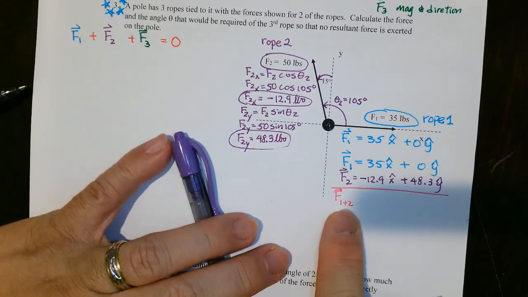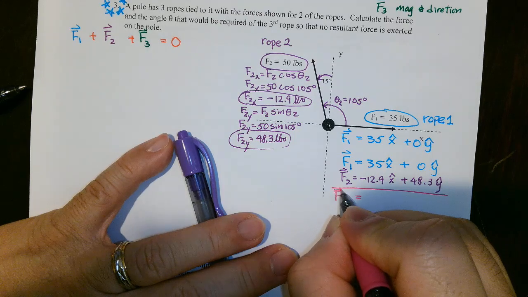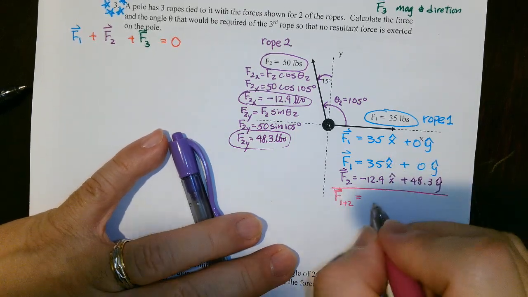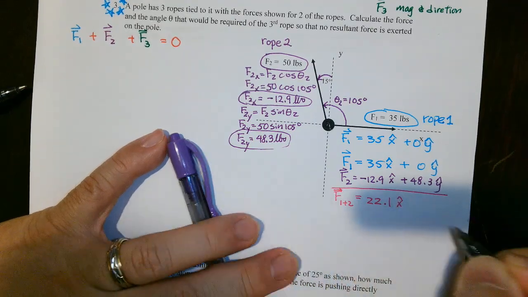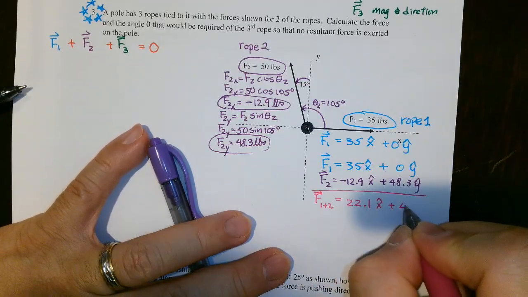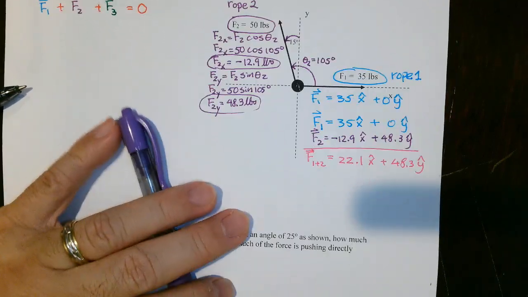Does that make sense? That force of 1 plus 2 is 22.1 x hat plus 48.3 y hat.